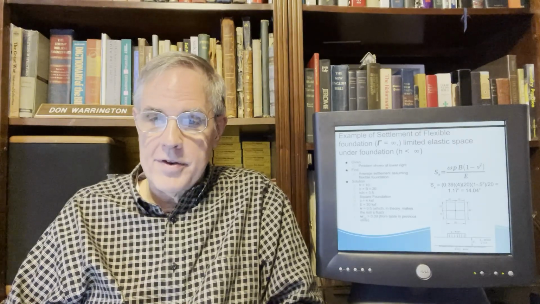We're going to look at a flexible foundation, gamma is equal to infinity, and a limited elastic space under the foundation, h is less than infinity. Up to now, h has been equal to infinity. Given the problem shown lower right. Lower right says we've got a 20 by 20 foundation.